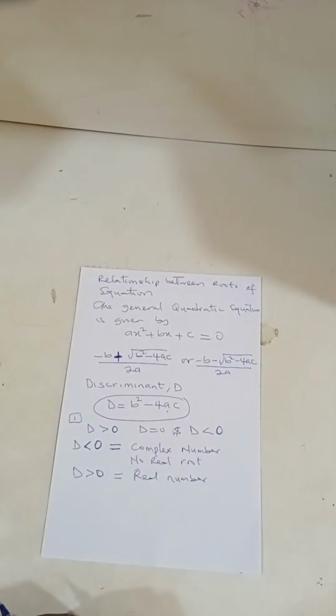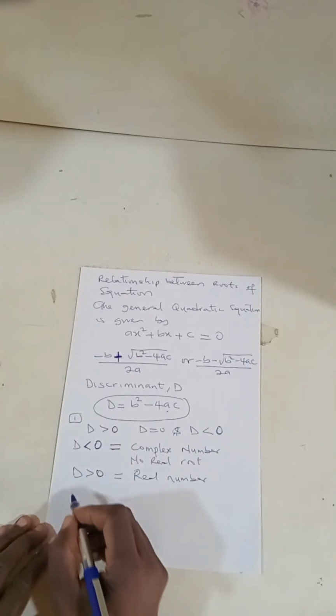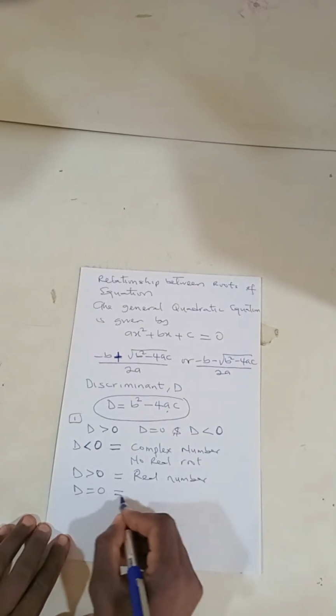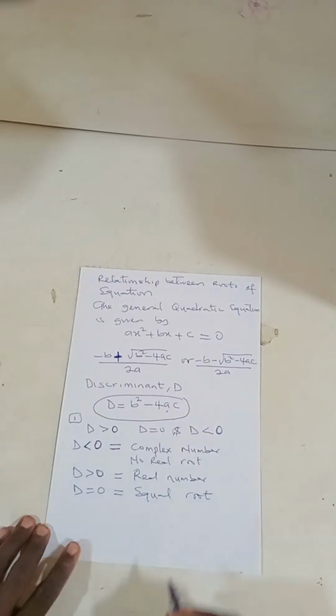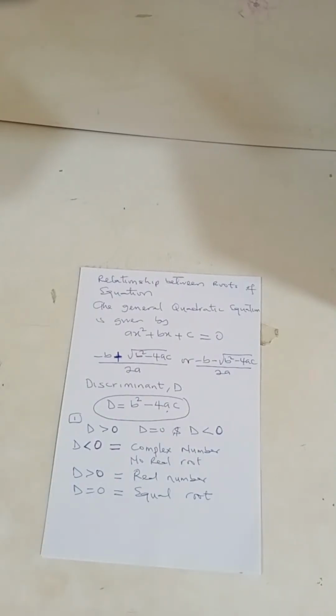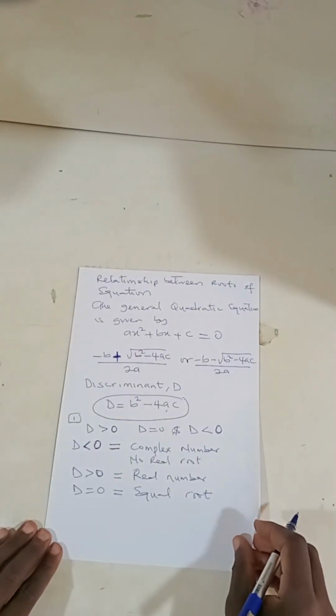So let's see a question here. And when your d is equal to 0, you're going to have equal roots. That'll be equal roots. Let's see the first question to buttress this.